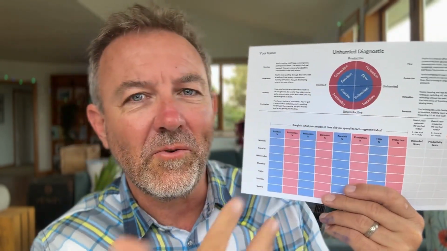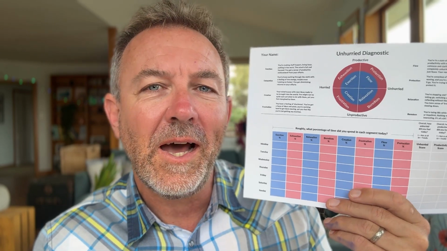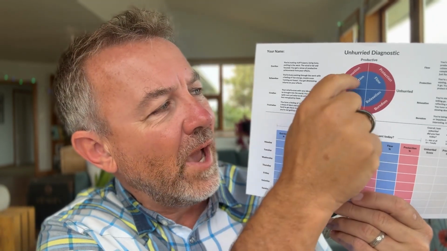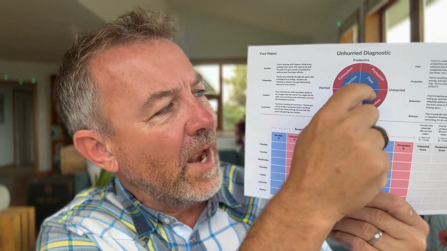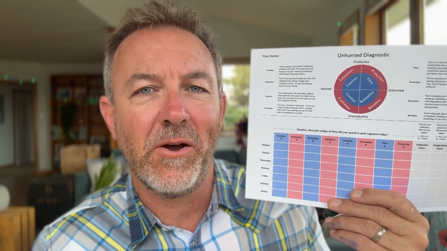All of the blue quadrants are good in their own way. They're all useful. And the trick is really to know how you be at your best in each one, and then how you know when and how to move between them. Because it's really a dynamic that's going on when you're being unhurriedly productive. You're not just on all the time, you're not just off all the time.